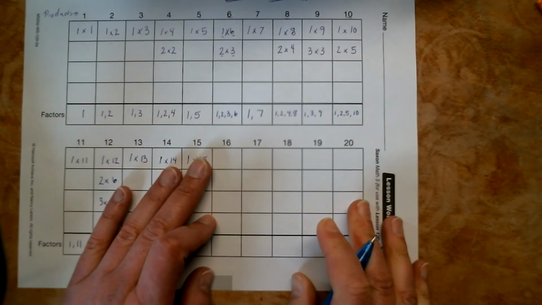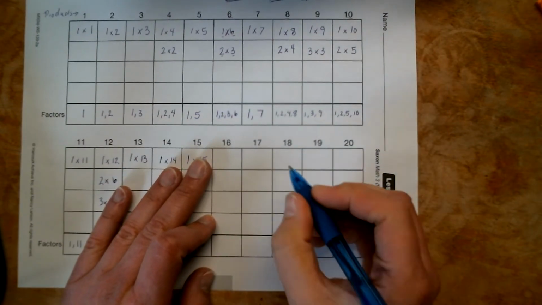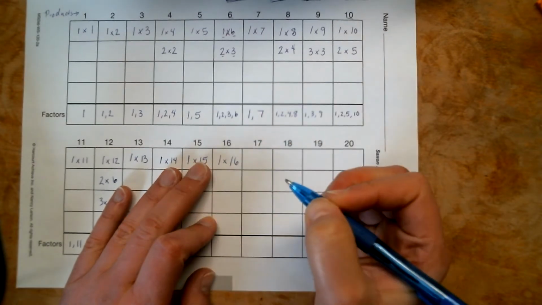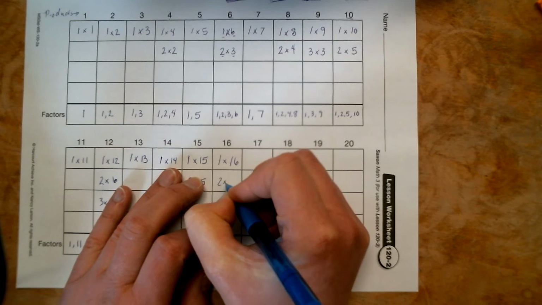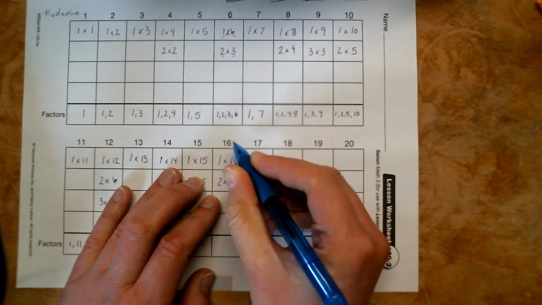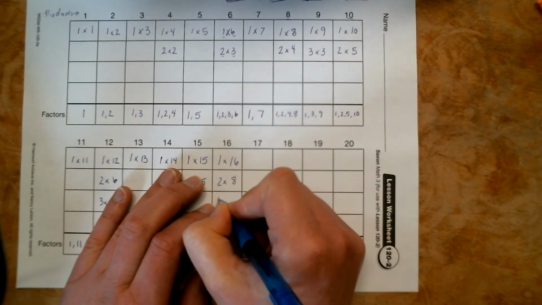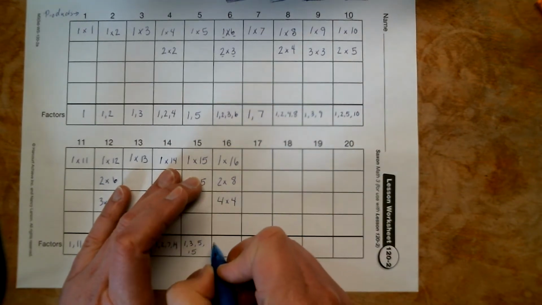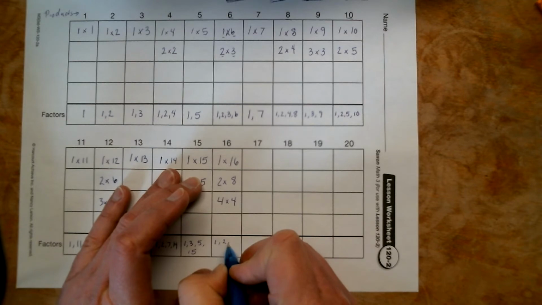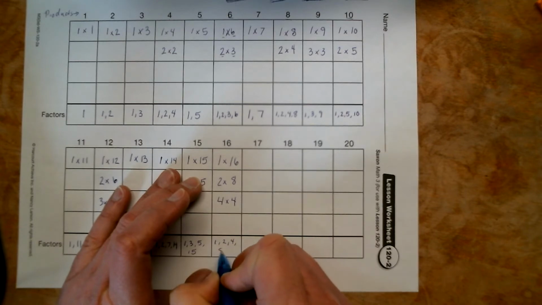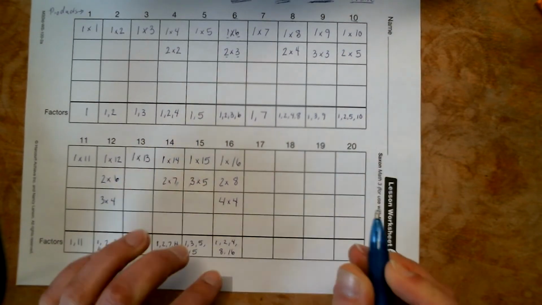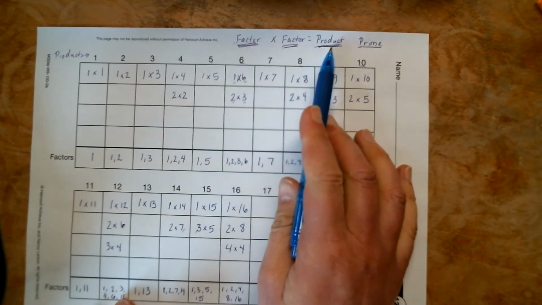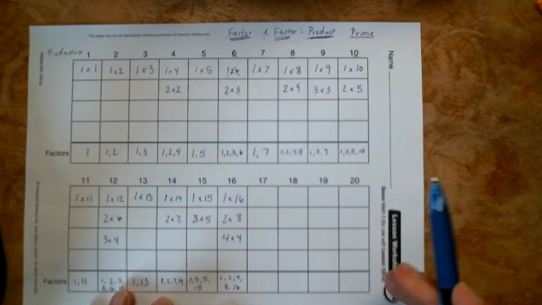Okay, let's go to 16. 1 times 16. 2 times 8. What about 3? Nope. 4? Yeah, 4 times 4. So our factors are 1, 2, 4, 8, and 16. Remember, factors are the numbers we can plug in together to get the product, which is those top rows.